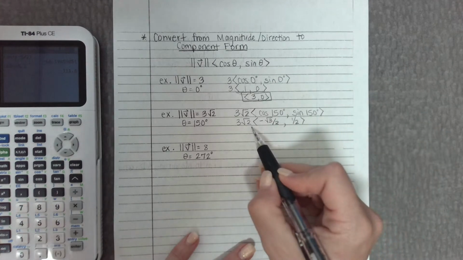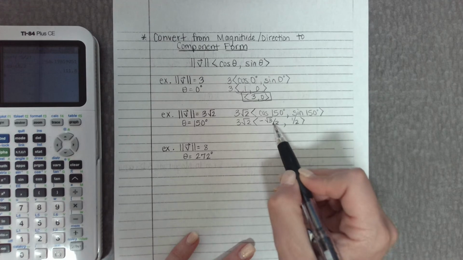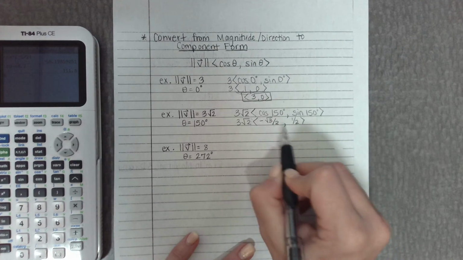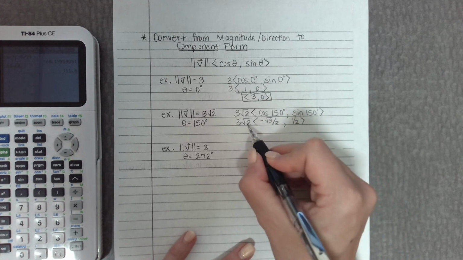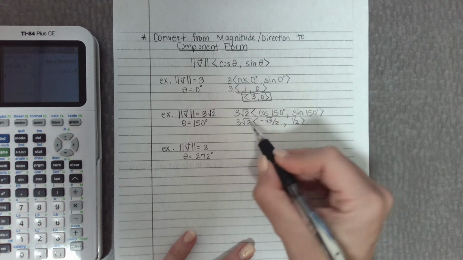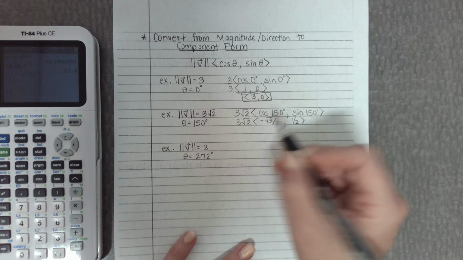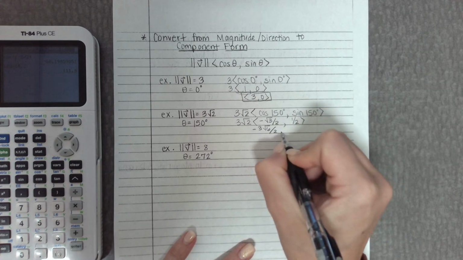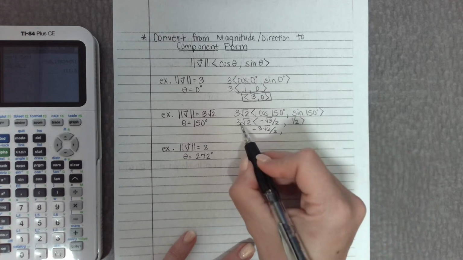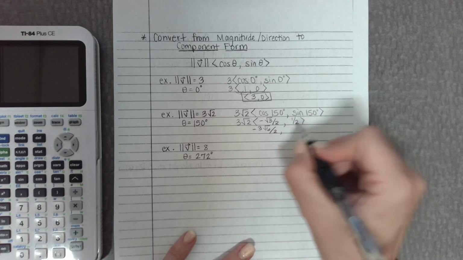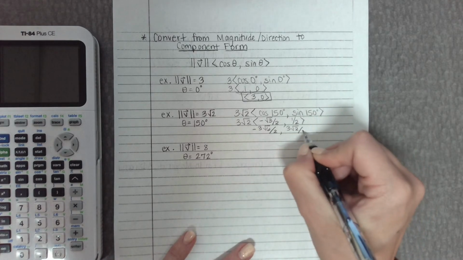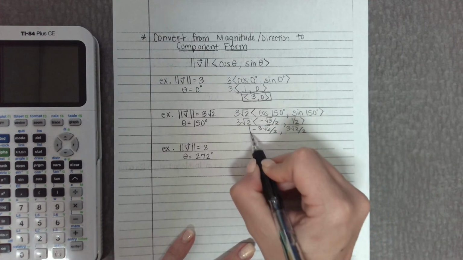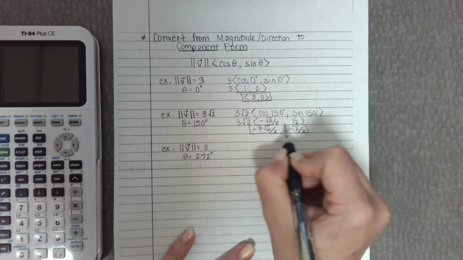Okay, now you're going to distribute the 3 square root 2 to this. Remember that when you have a scalar out here, it only goes to the numerator of these fractions. So 3 square root 2 times square root 3, those two square roots can multiply and become square root 6. So you have negative 3 square root 6 over 2. And then you have 3 square root 2 over 2, because that 1 right there is not going to change anything. So there's the component form of that vector.